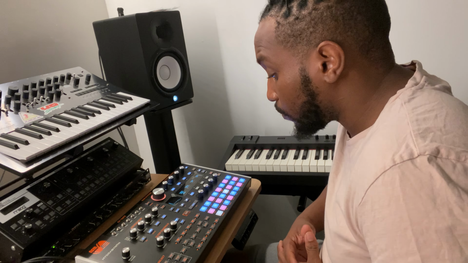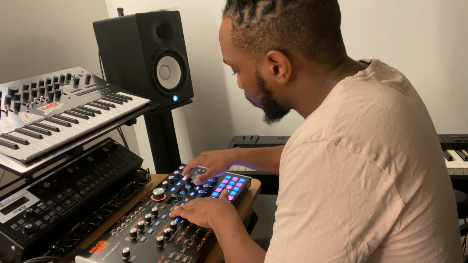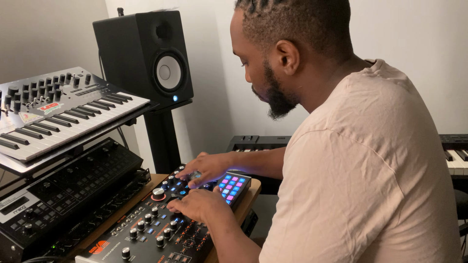I'm gonna play with the wave scan. I'm gonna find something like, I'm gonna go into wave scan for each of these. I'm gonna change the music.